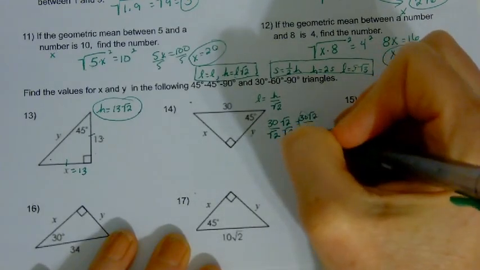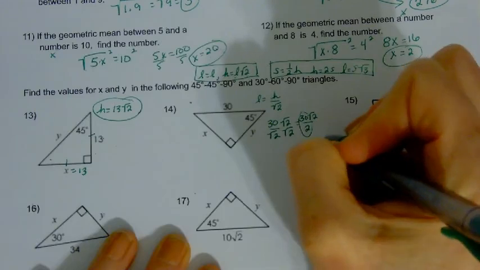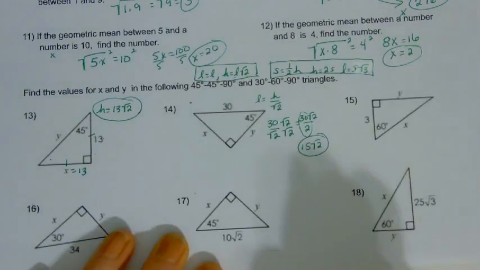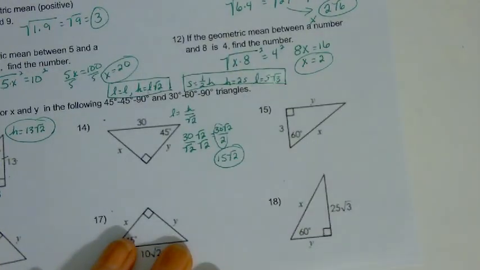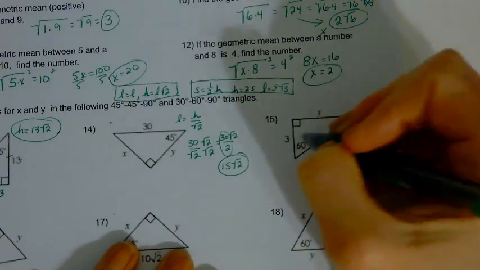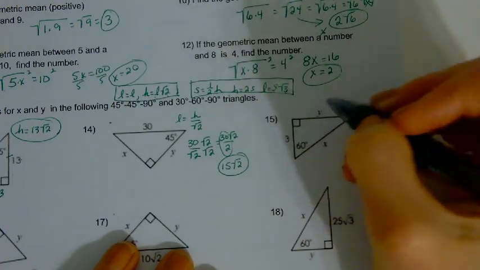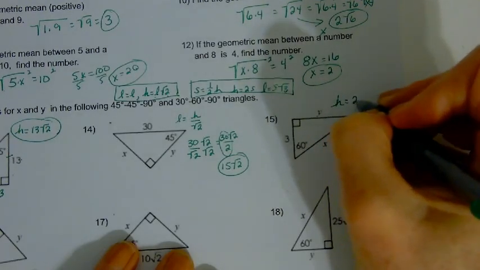So here we have a 30, 60, 90. We're given the short leg. Okay, well, the short leg is 3. That means that the hypotenuse is 2 times 3, so that's 6. And the long leg is equal to that short leg times rad 3. And we're done.